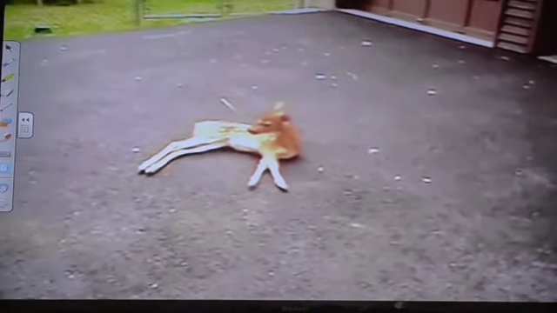Is that his driveway? Yes, driveway. And that's another sign. When they're way more friendly than normal, I would stay away.